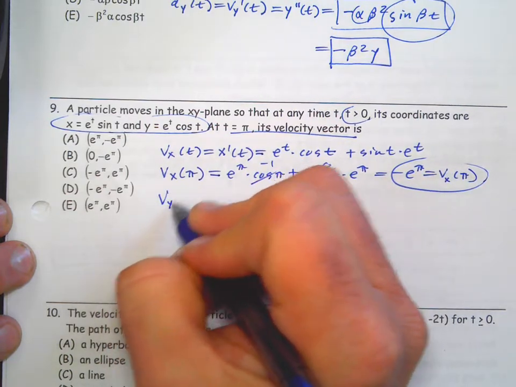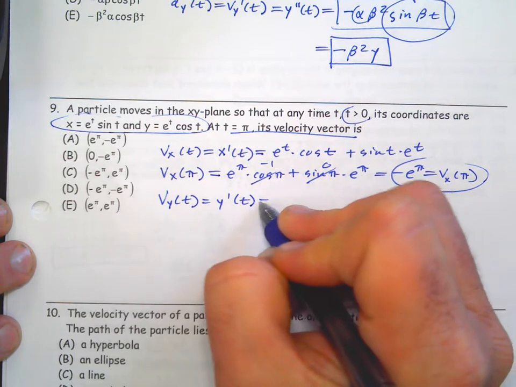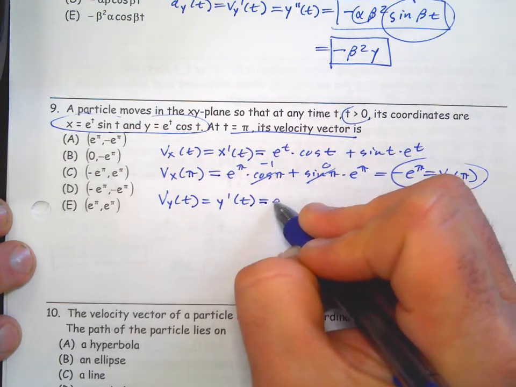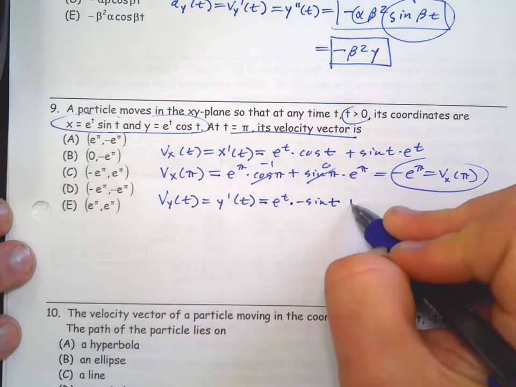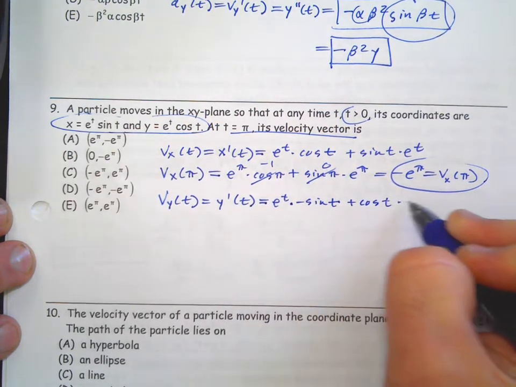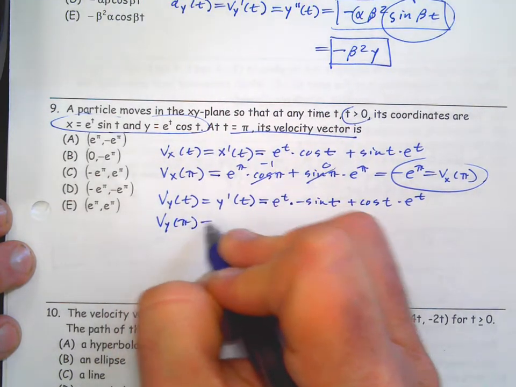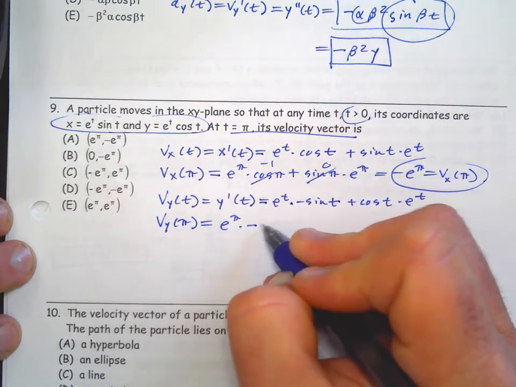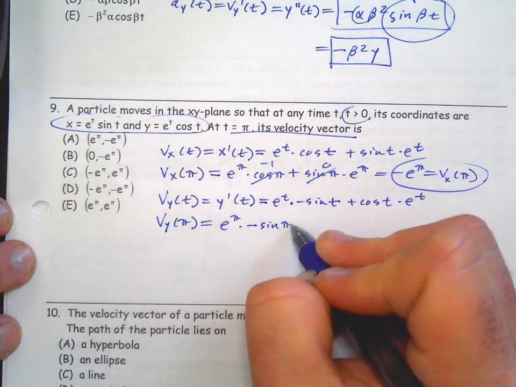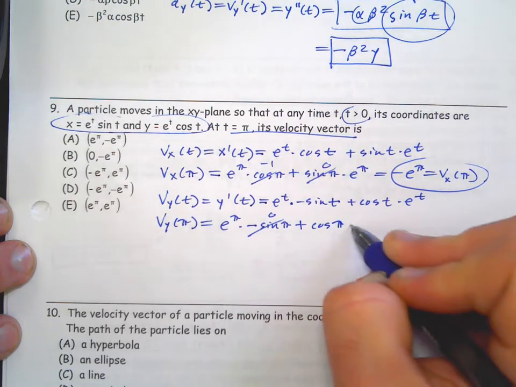Velocity in the y direction is going to be y prime. So that's going to be e to the t times the derivative of cosine, which is negative sine, plus cosine e to the t. So we're going to plug pi in. E to the pi times negative sine of pi is 0, plus cosine of pi e to the pi.